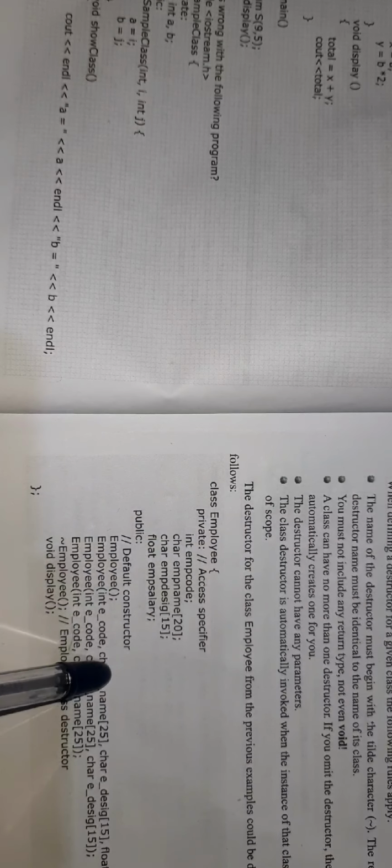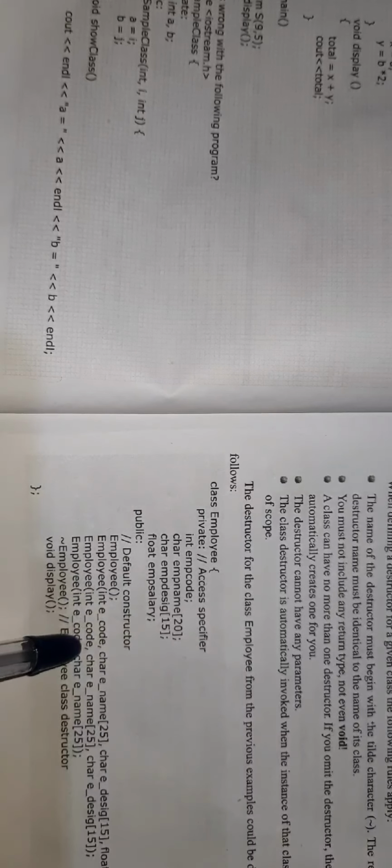When the purpose of the object is done, then implicitly the destructor will be called. So why? To clean up the storage that is no longer accessible. So it is always a good practice to declare a destructor in the program.